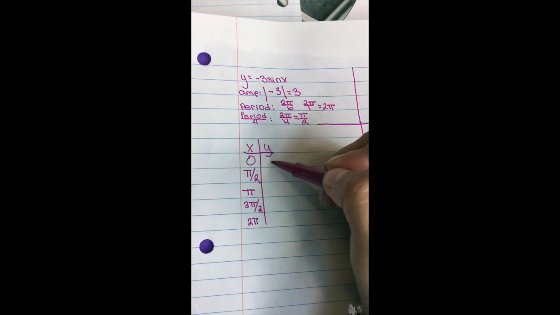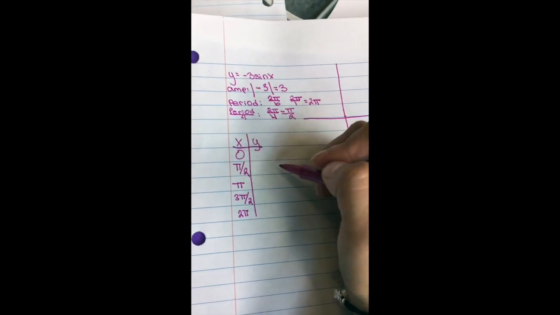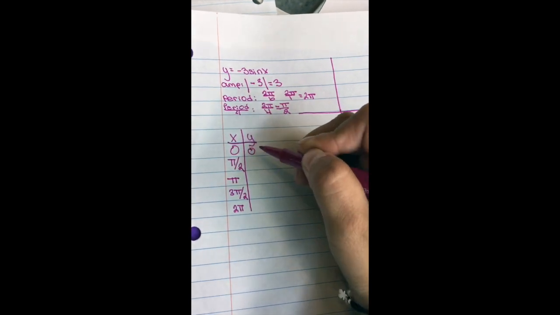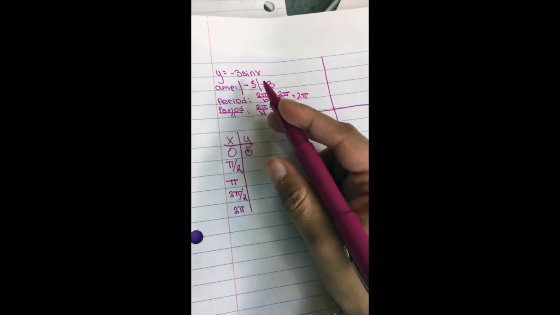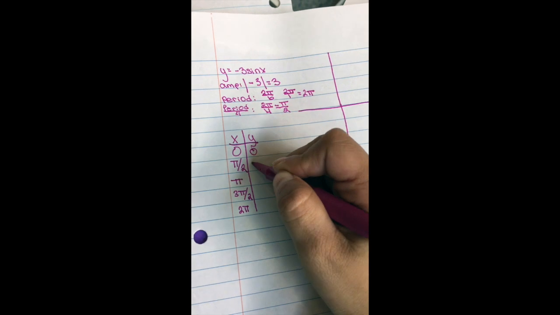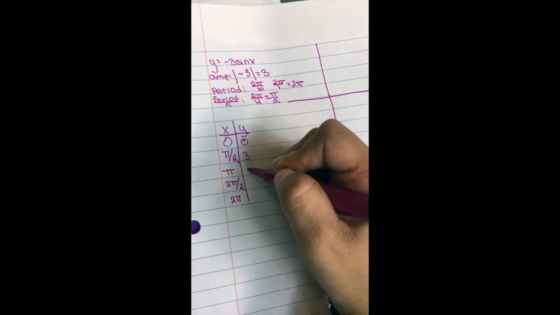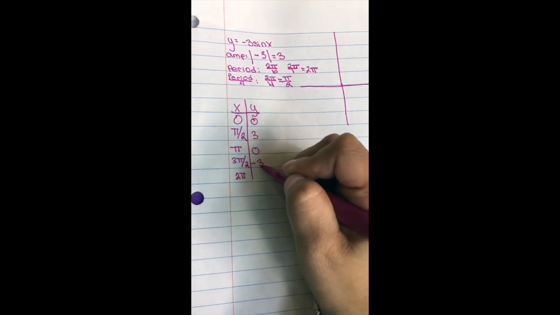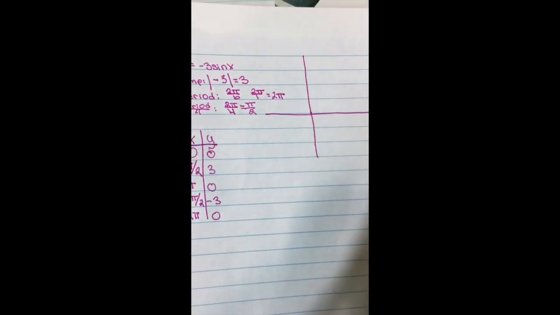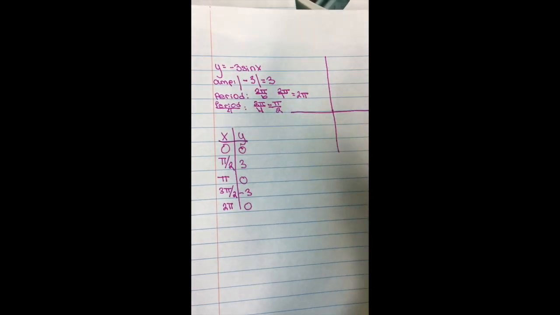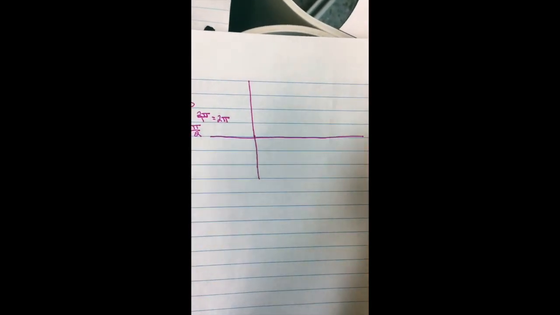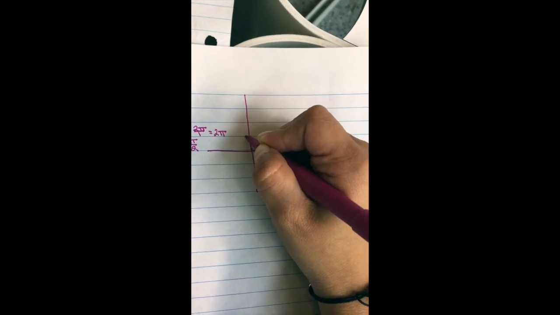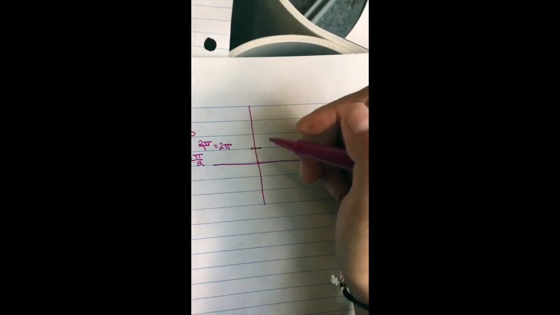And now from here we just plug in the x's into our problem. Negative 3 sine 0 is going to equal 0. Plug in pi over 2 into x, which gives you 3, and so on. And 0. So we're just going to plot this into the graph here. But before we do that, we of course want to do our parent function.